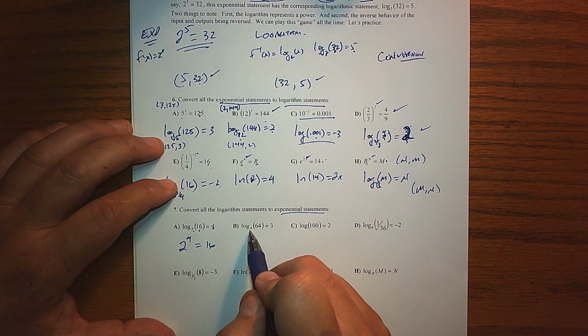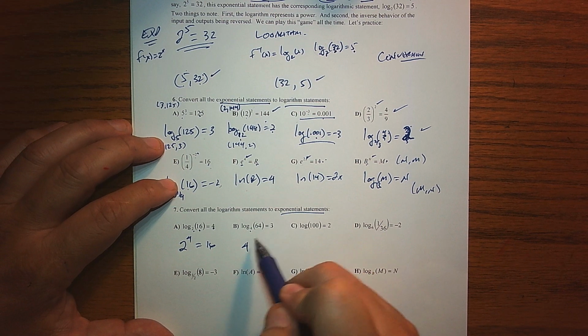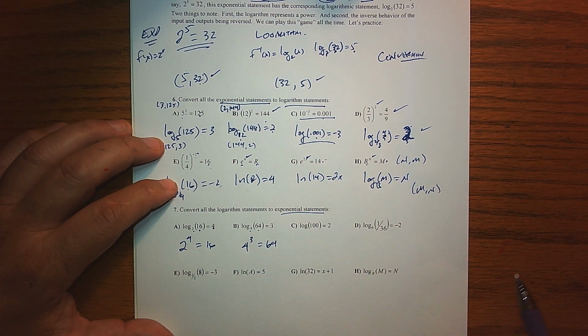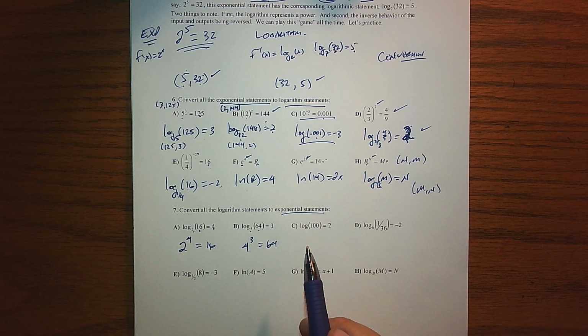Here the base is 4, so the exponent has base 4. The output's 3, so it becomes the input. The input 64 becomes the output. And of course, easy check, 4 to the 3rd is in fact 64.